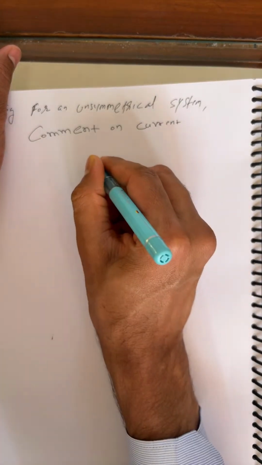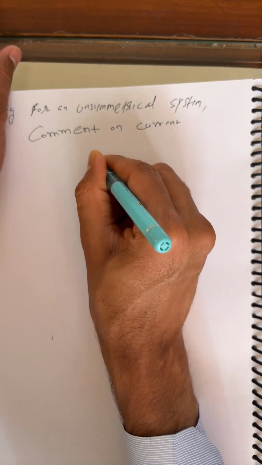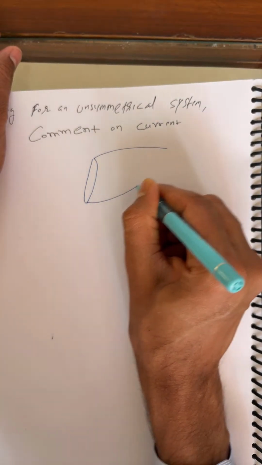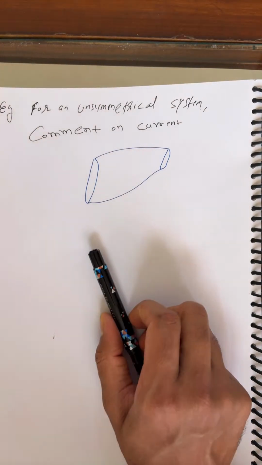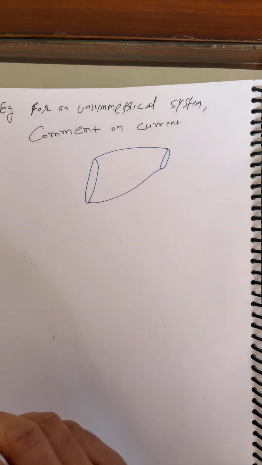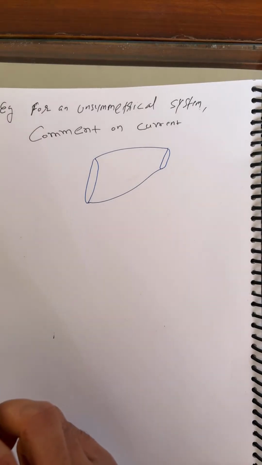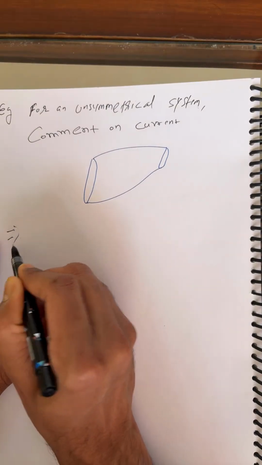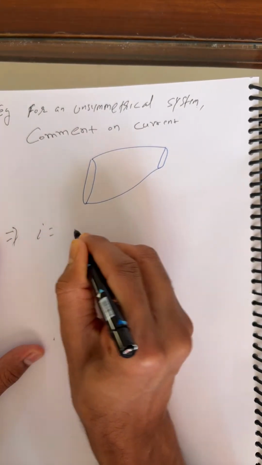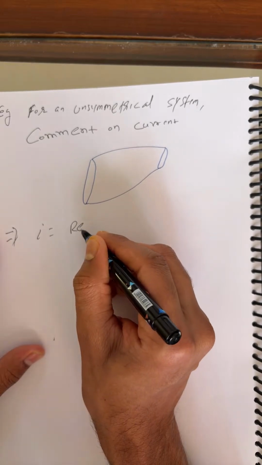Okay, so we can take beta consideration like this. Yes, beta. Just tell me here, what is the value of current? V is equal to QE by M, and I is equal to what you wrote, my dear. Keep this in mind: for an unsymmetrical conductor, I is equal to the integration.